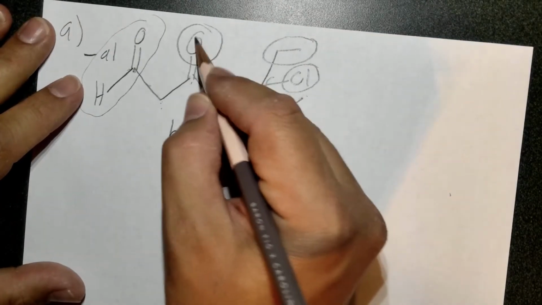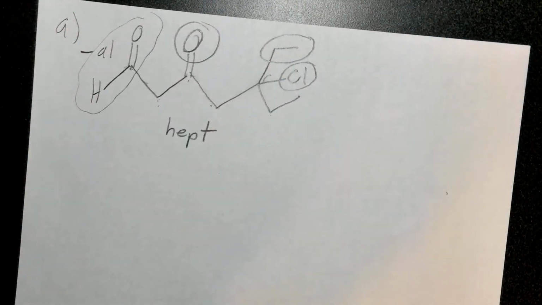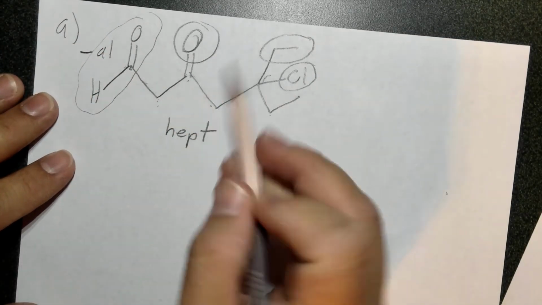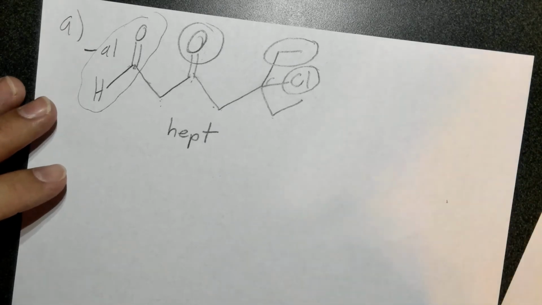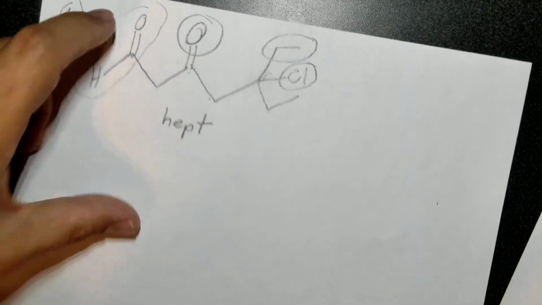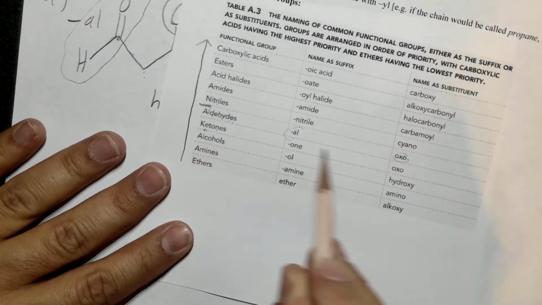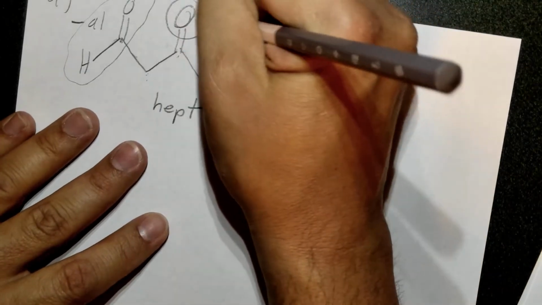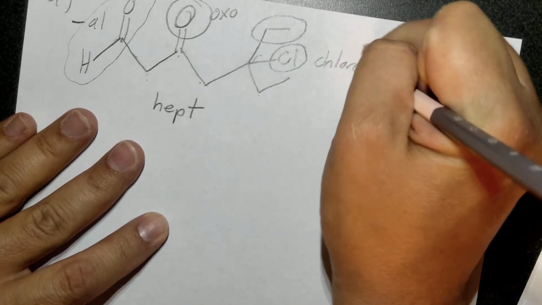It's really this oxygen that's double bonded to it that's the substituent. And that's why, unsurprisingly, if you look at the chart here, this is a ketone. Normally you would think it would change the ending to one, but it's not the highest priority functional group. That's the aldehyde. So we look at ketones, and we see that when they're treated as a substituent, they're called oxo. So this is an oxo group, very much like this chlorine is a chloro group.